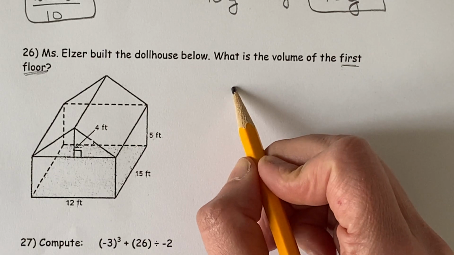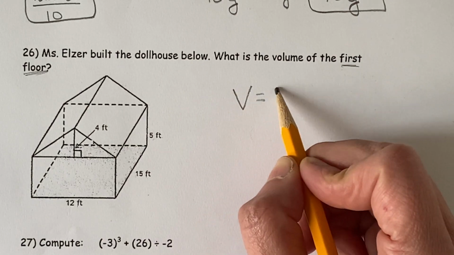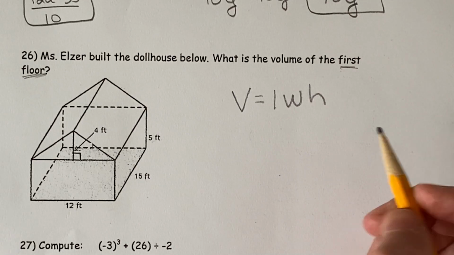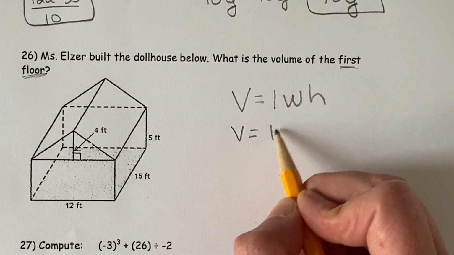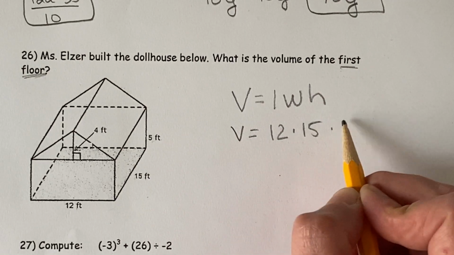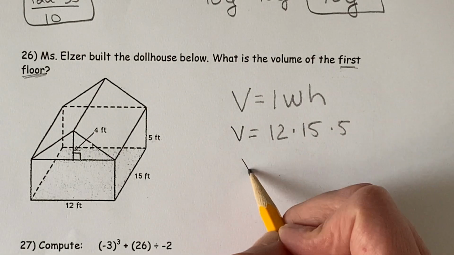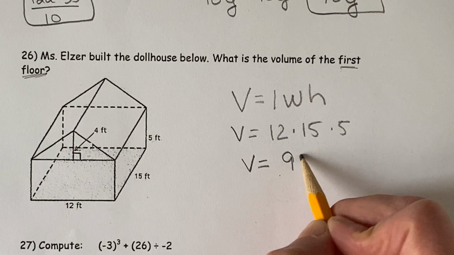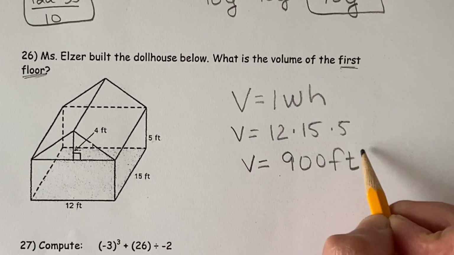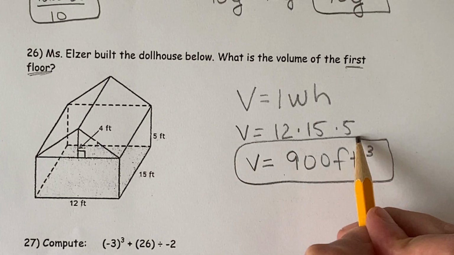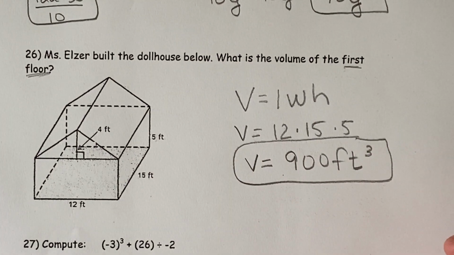So I could just say that my volume, right, is length times width times height. My volume is 12 times 15 times 5. If you did it in a different order, that's fine. And my final answer is 900 feet cubed. Oops, yeah, I wrote that right. 900 feet cubed, length with height gives you the cubed.